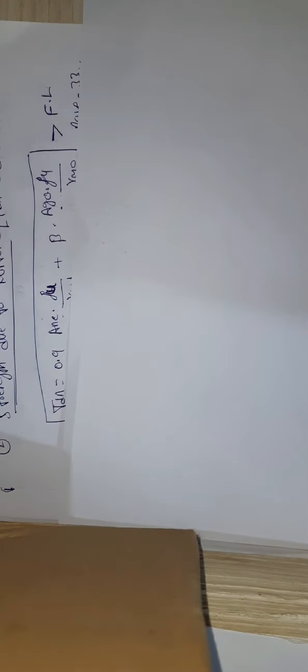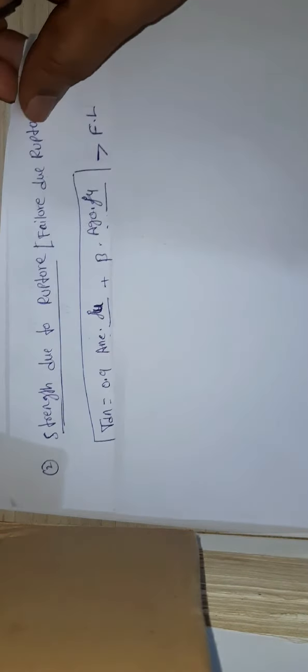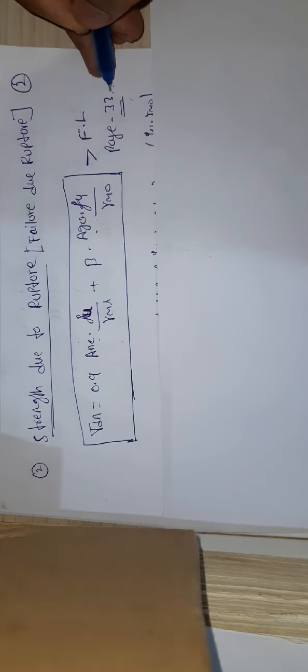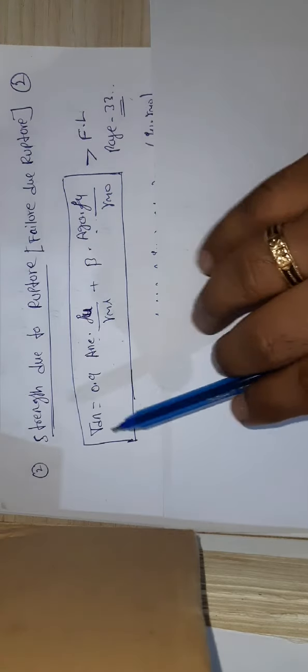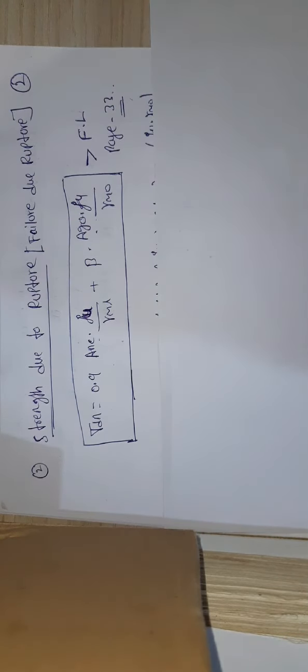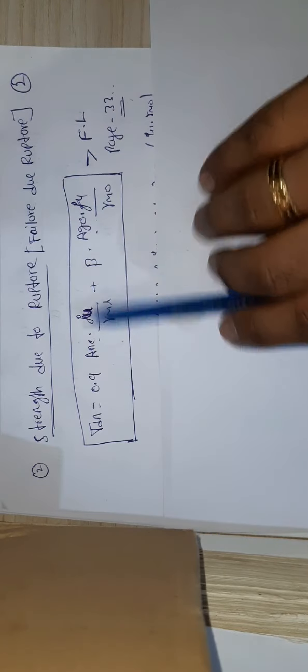Then your second step: you need to check for failure due to ruptures. It is on page number 33, you can go through that. So this is failure due to ruptures for angles. This formula that I showed here is failure due to ruptures for angles.